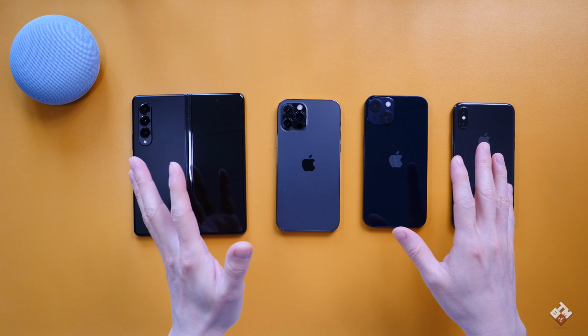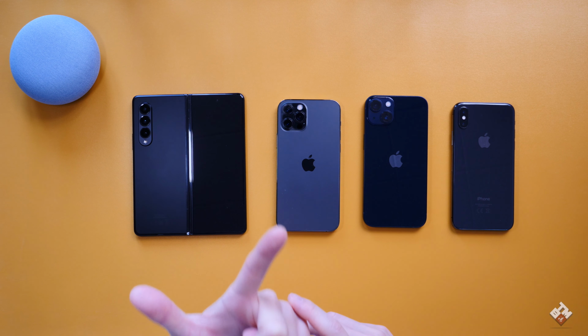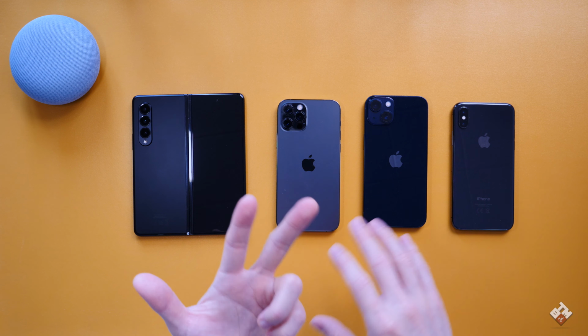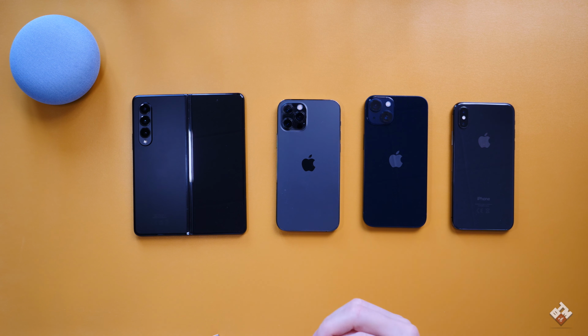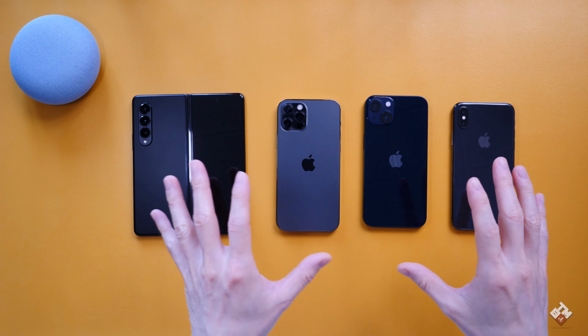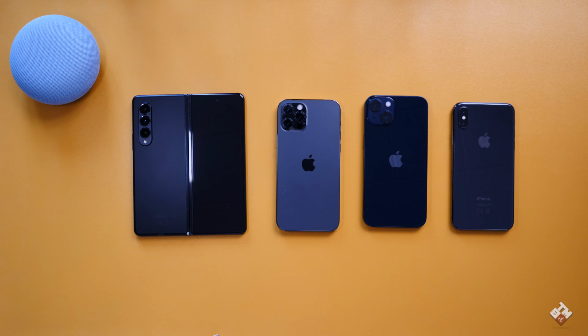In terms of the test, we are going to do a boot test and also a Geekbench 5 synthetic test, and also we are going to load a game just to see which phone loads quicker, and we also do a Wi-Fi test, just to see how the Wi-Fi modem in these 4 phones performs against each other. That should be interesting to see because of different generations of modem.